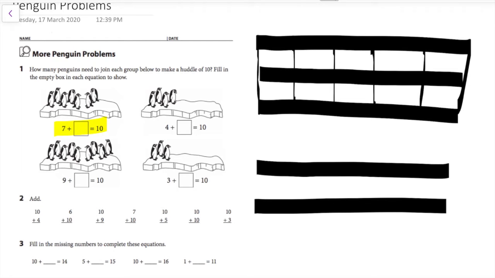Now, in this picture, we can see that there are 7 penguins sitting on this ice ledge. So that is represented in this equation with the number 7. Now, we need to find out how many more penguins join so that there are 10 penguins altogether.